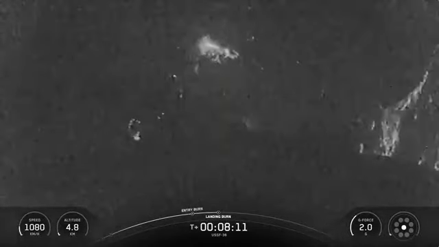We are expecting that landing burn any moment. And there it is. You can see the engines have lit up on the Falcon 9 vehicle. Let's watch as Falcon 9 touches down.